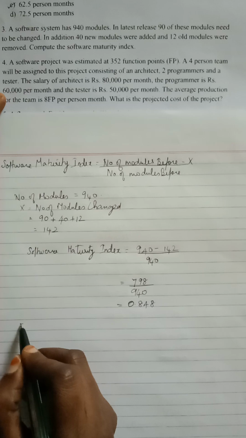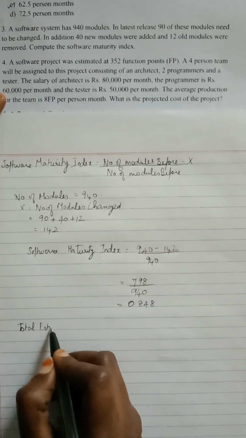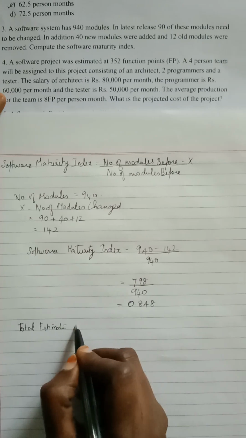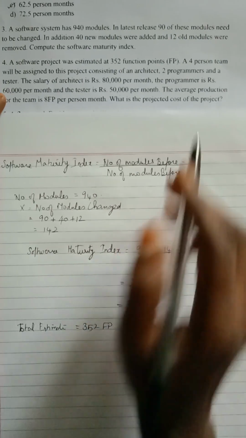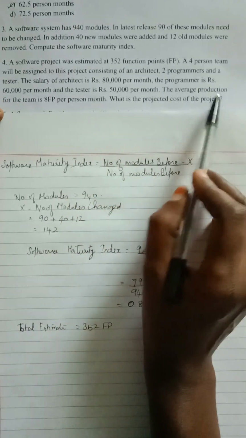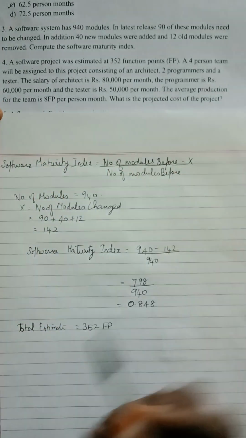So total estimate, total function points is 352 function points. Of these, they given the average production of the team. So the team produces 8 function points per person month.